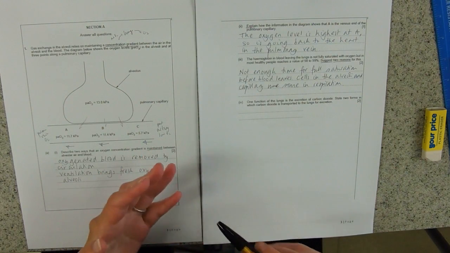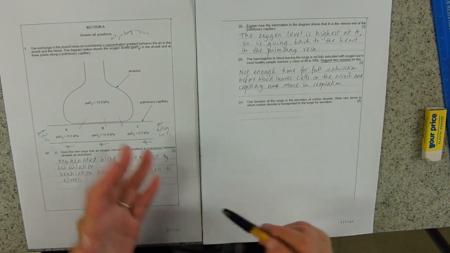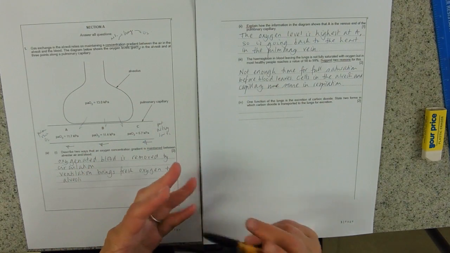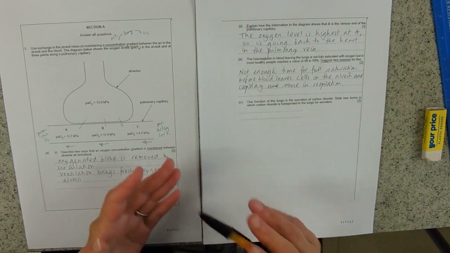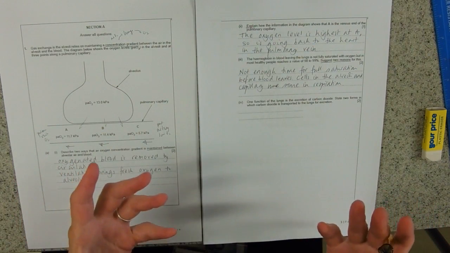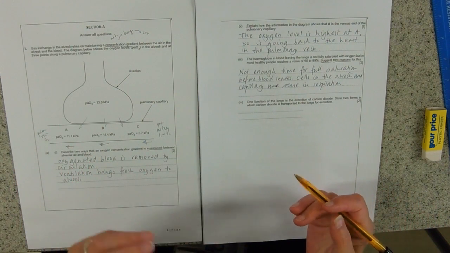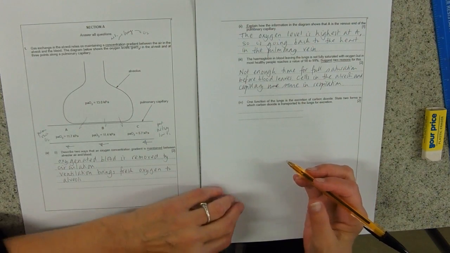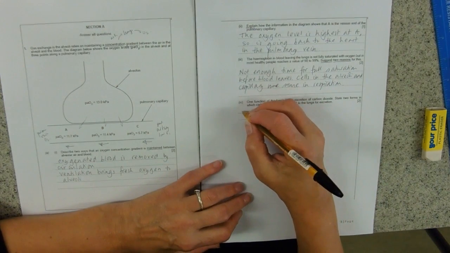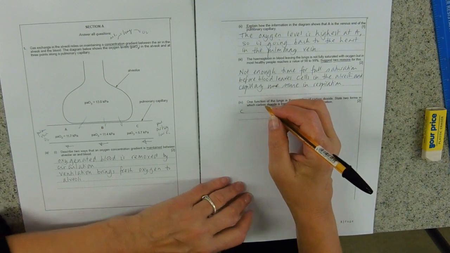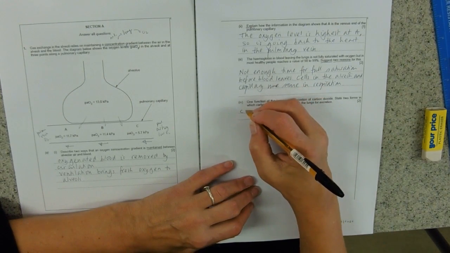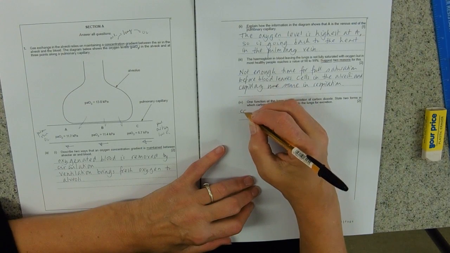You've got the hydrogen carbonate ions dissolved in the plasma, and you've got carbaminohemoglobin. Whatever two you felt most confident with, the one to be careful with is carbaminohemoglobin because it has to be spelt correctly, and we had a lot of carboxyhemoglobin and not spelt correctly.